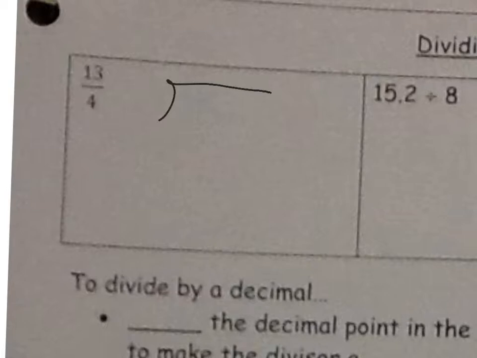All right. So 4 is going to go on the outside. 13 goes on the inside.